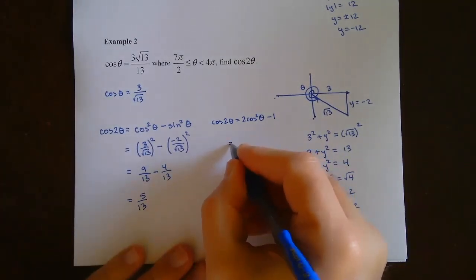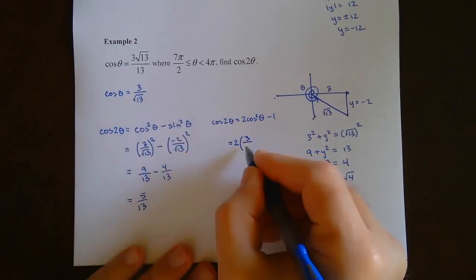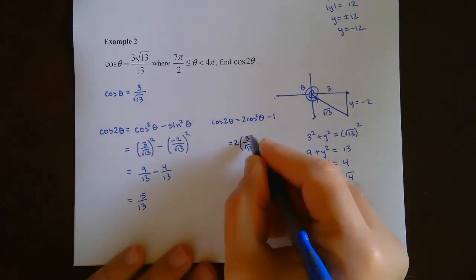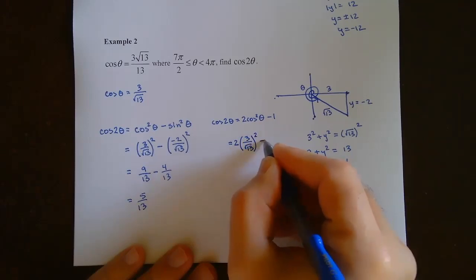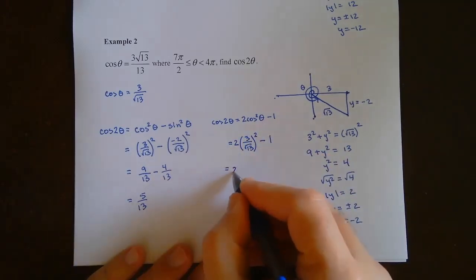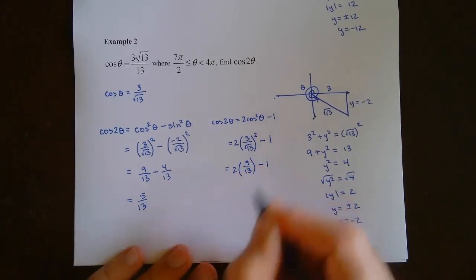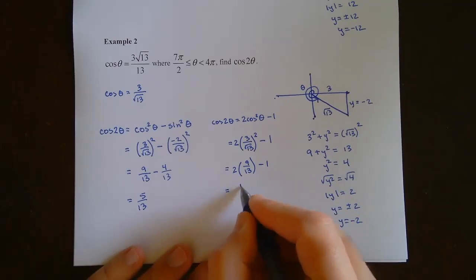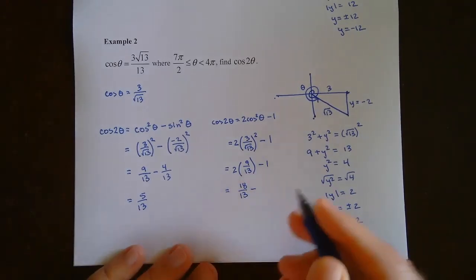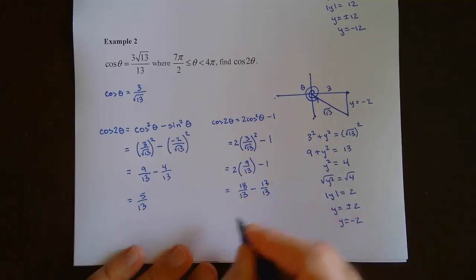This would be equal to 2 times cosine theta, which was 3 over the square root of 13, squared, and then I have to take 1 away. So this would equal 2 times 9 over 13, minus 1. That would give you 18 over 13 minus, and then we need a common denominator, so 1 is 13 over 13. And see what happens. You get the same answer.